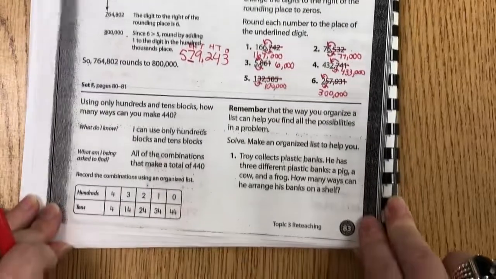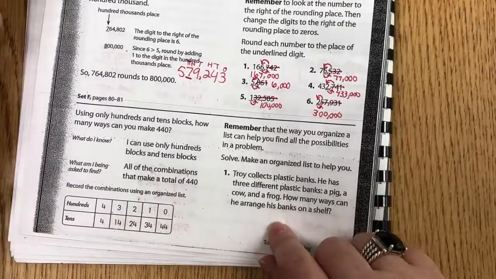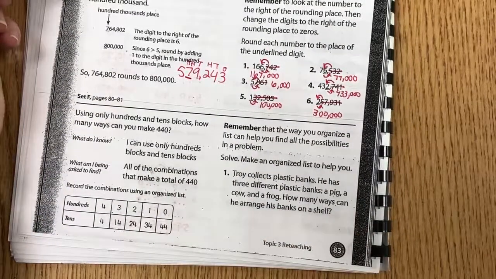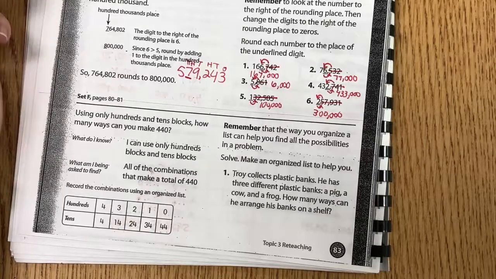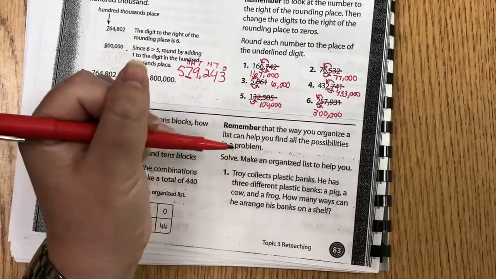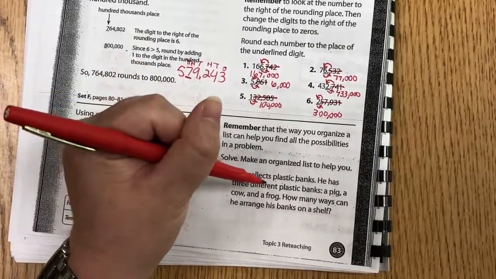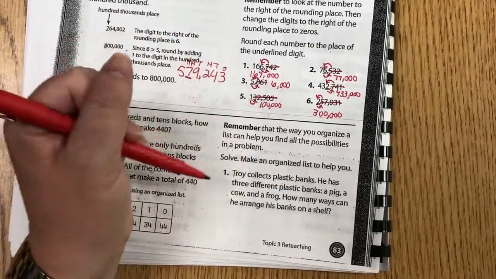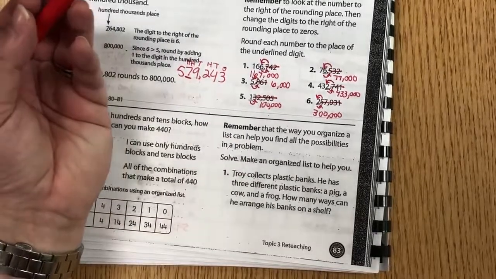Okay, and then the very last thing down here is making those organized lists. Those can also be tricky because it's more of a skill than it is the math. It's sort of knowing how to put things in groups. Troy collects plastic banks. He has 3 different plastic banks: a pig, a cow, and a frog. How many ways can he arrange his banks on the shelf?